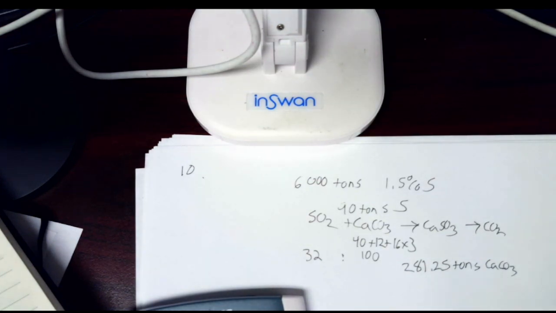Okay, so the last one is something more like you have to look up and do some things. Consult the following website and find the sulfur dioxide and nitrogen oxide emissions for a 3-year period, 1990, 1995, and 2000 for your country.